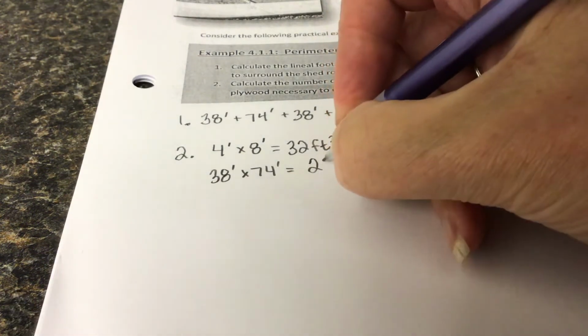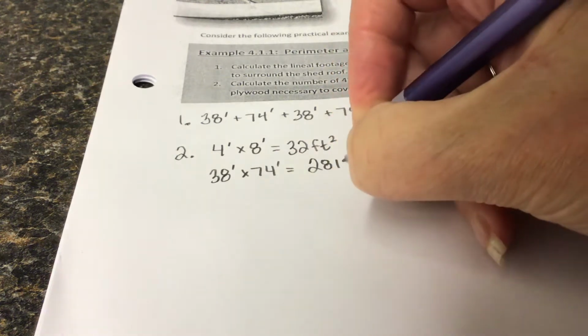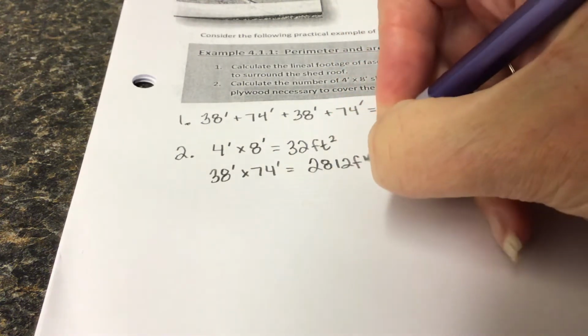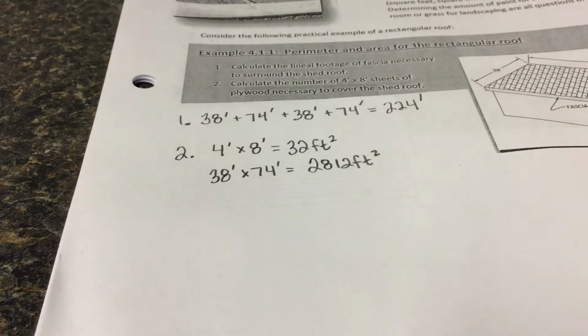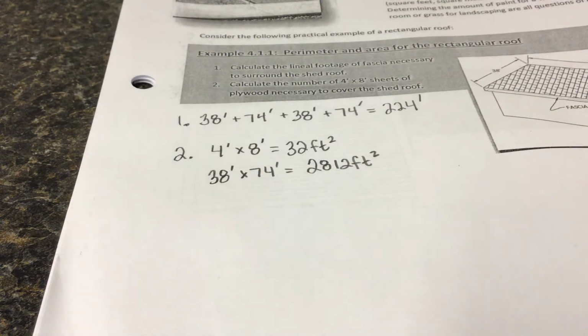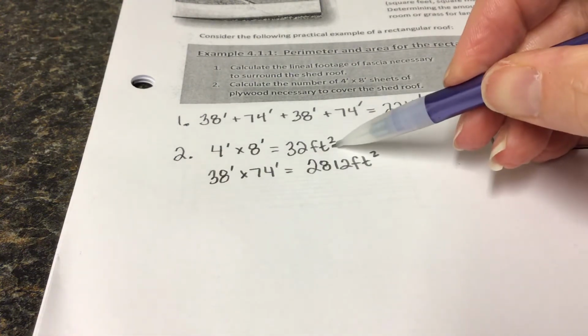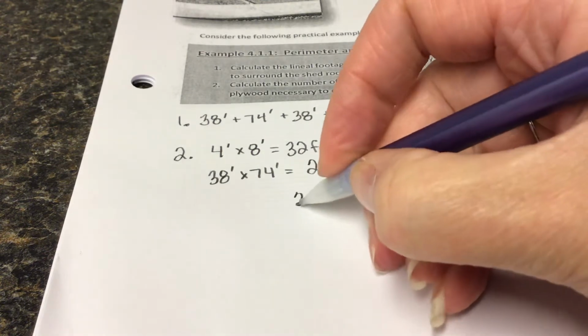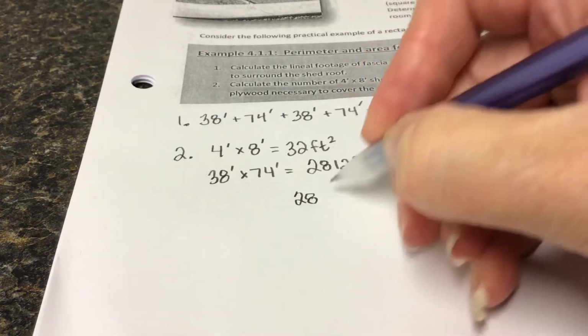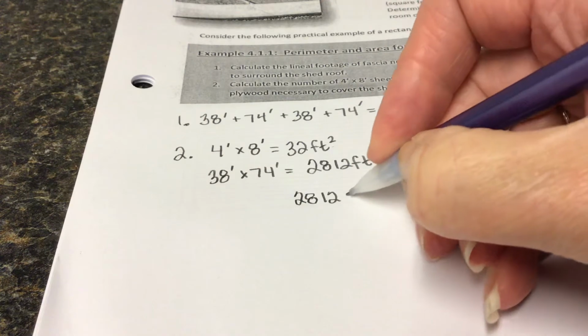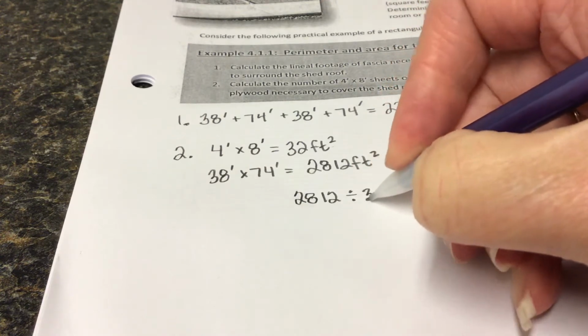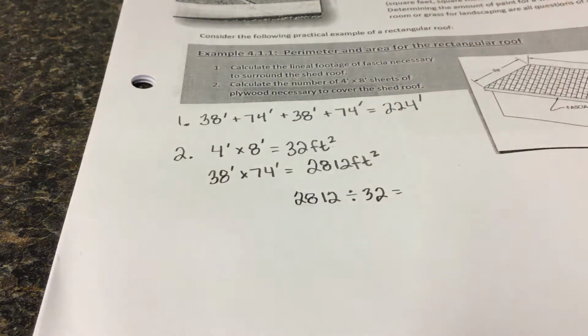I get 2,812 square feet that we're going to have to cover with these 8x4 foot pieces of plywood. So we would take our area and divide it by 32 because each sheet covers 32 square feet.